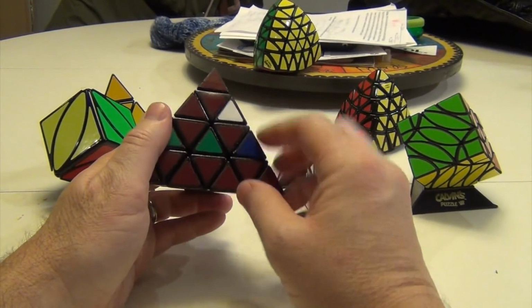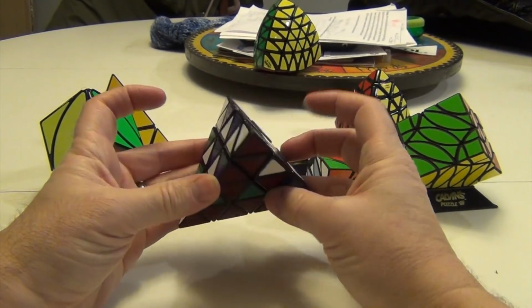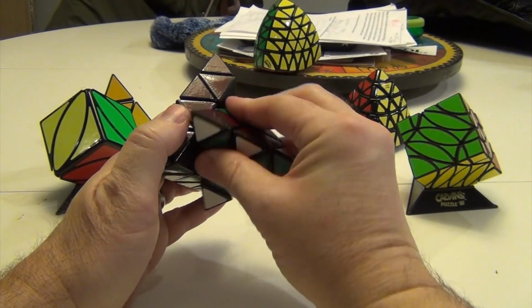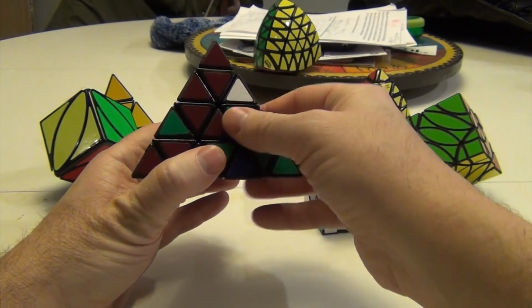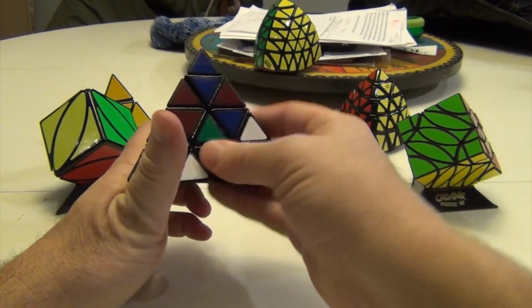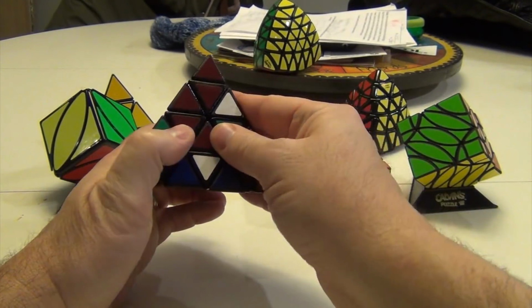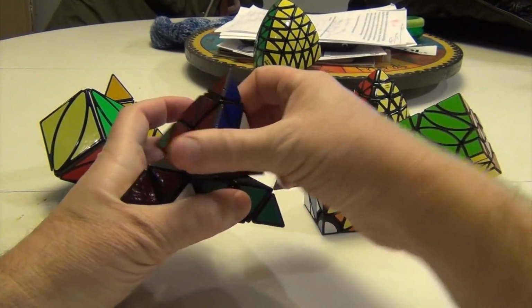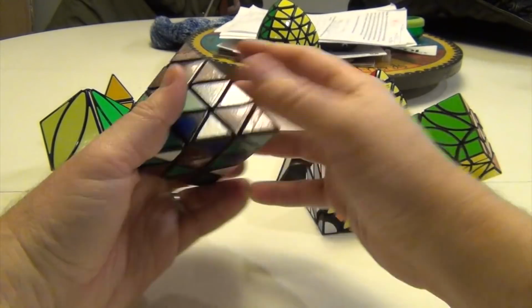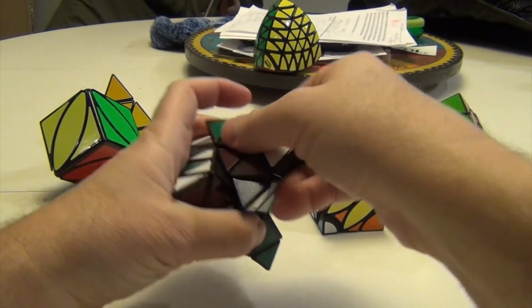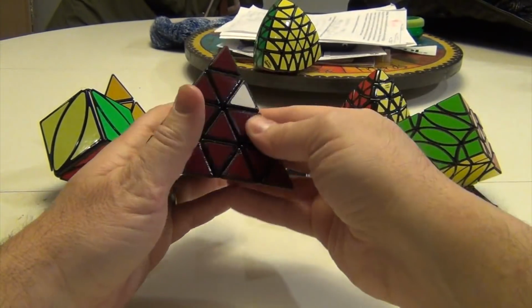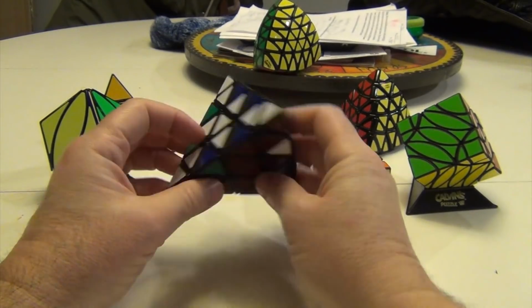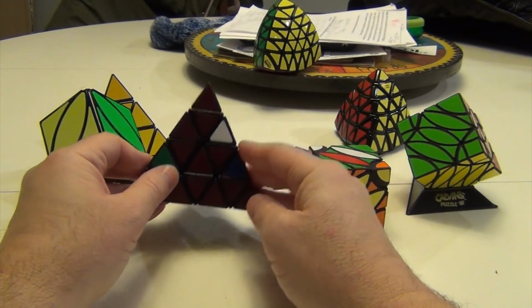So to do it, I'm going to put this in front of me. It'll flip these two and flip these two, and we'll call that an R U, R I, U I. That's 1, 2, 2, 2, 2, 3, 3, 3, 3. Okay, so that's going to put the centers in, and that's good.